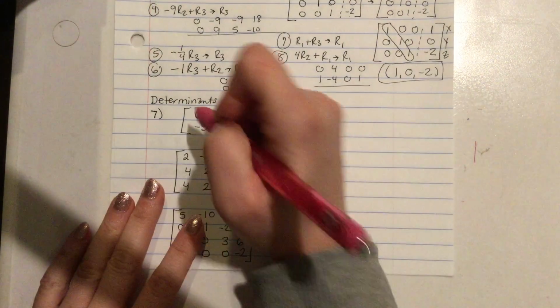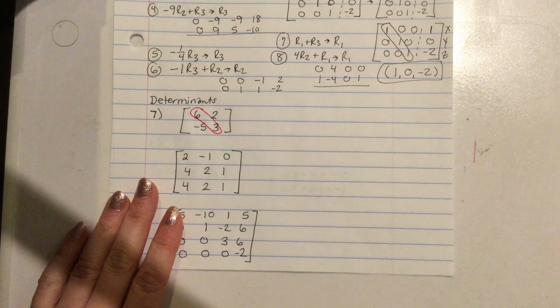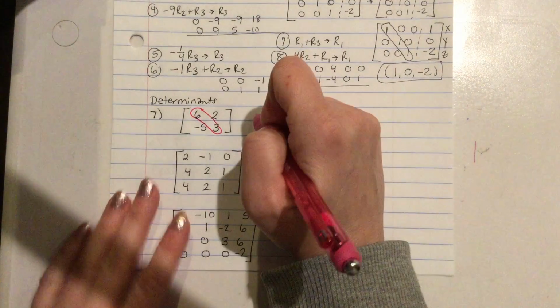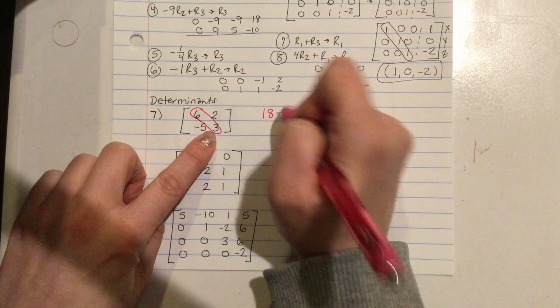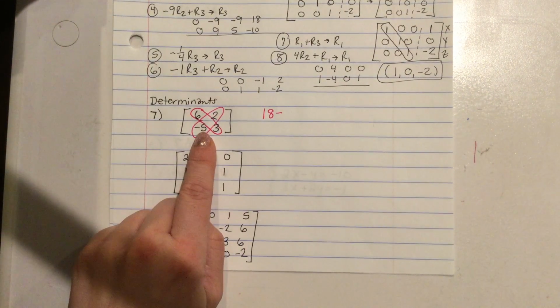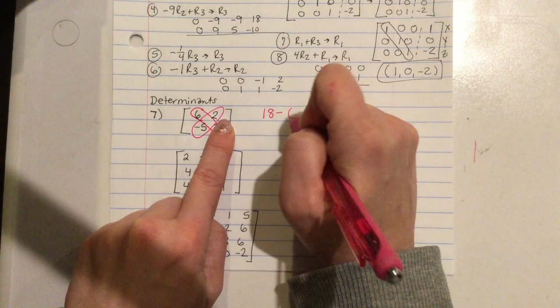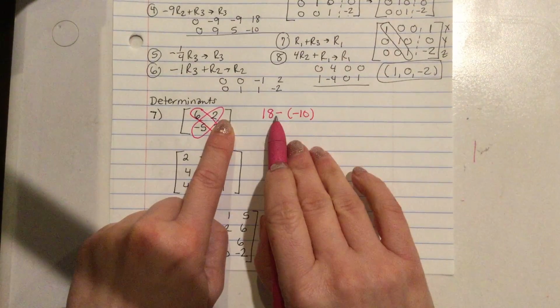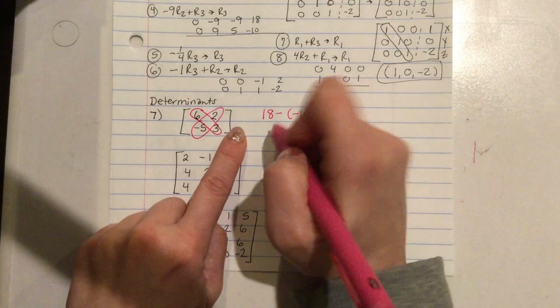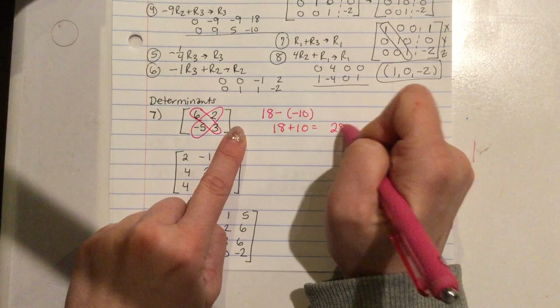If it's a 2 by 2, you multiply the upper left times the bottom right number. 6 times 3 is 18. Minus, multiply the bottom of the first column times the top of the second column. Negative 5 times 2 is negative 10. Anytime you minus a negative, you're actually adding. So 18 plus 10 is 28.